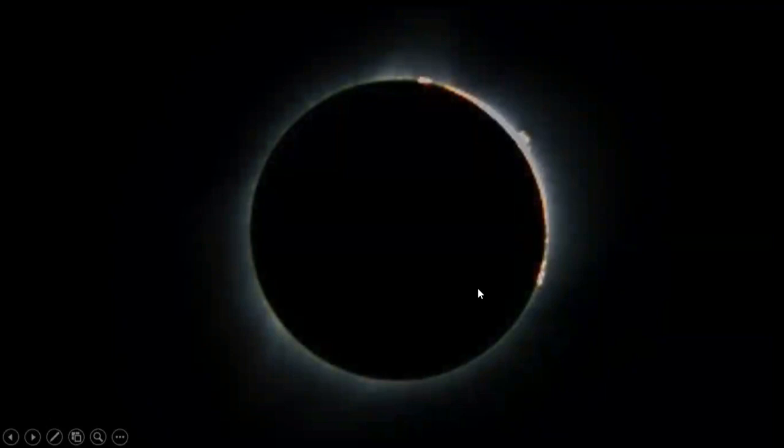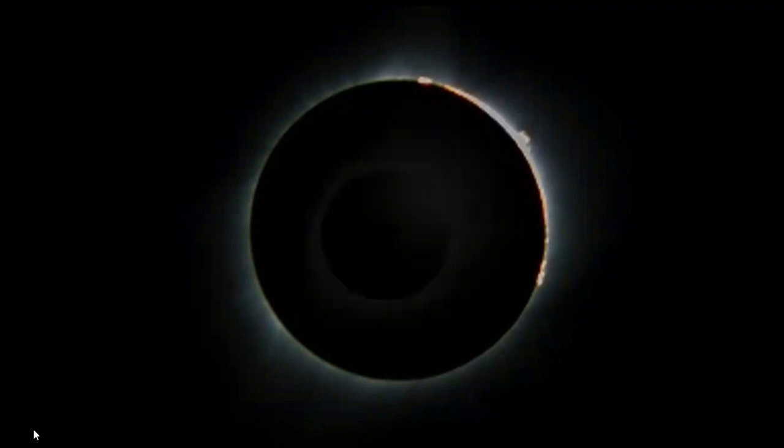And this is another picture. The closest I got to Bailey's beads, actually. Bailey's beads are just at the point where you're approaching or leaving totality. Because the lunar surface is cratered, sunlight will start to appear through certain points, and it gives this illusion of a chain of beads. So these are prominences here, but these little dots here would have been Bailey's beads had I photographed them a second earlier. But it's the closest I got, and still pretty awesome to have got what we did.